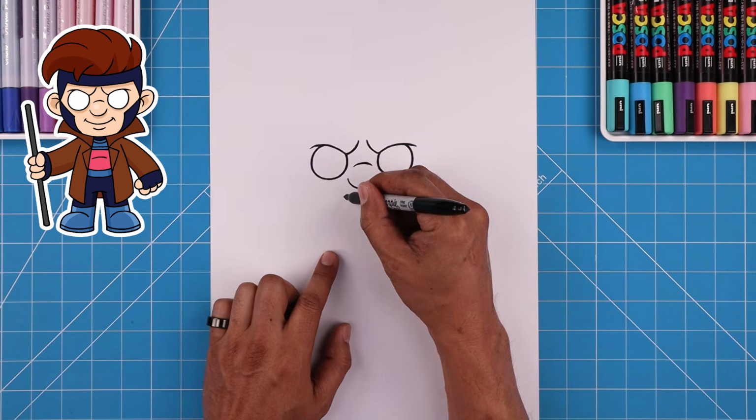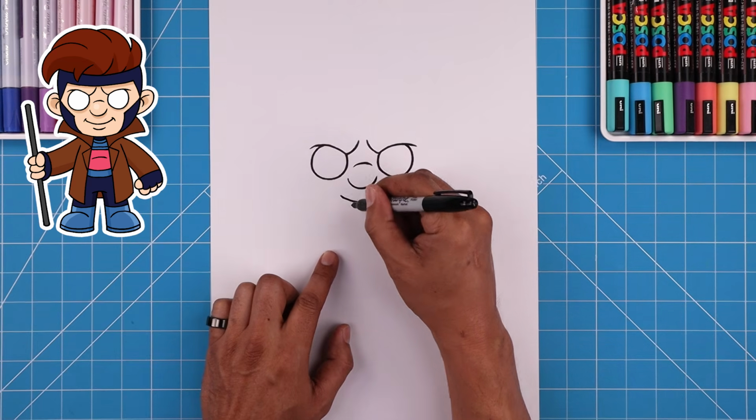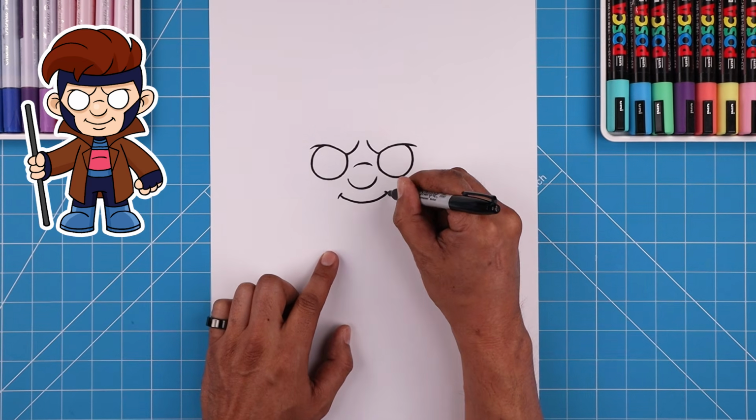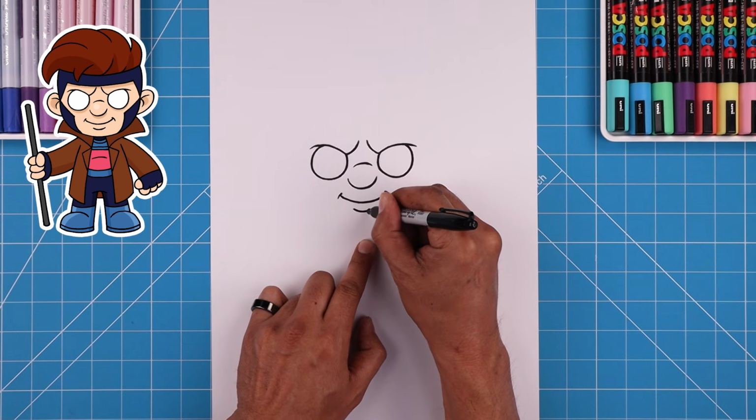Now we're going to move down and draw in the mouth, starting on the left, come down, and then bend that up. And then close off the ends with a bracket. Let's move back to the center, step down and draw a short curve for the lower lip.